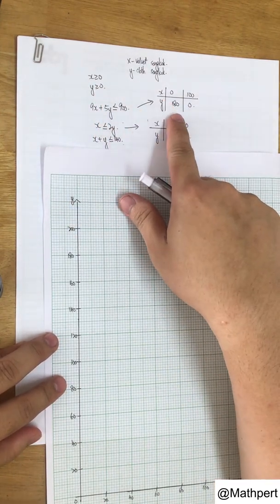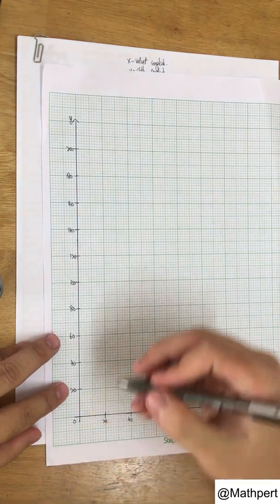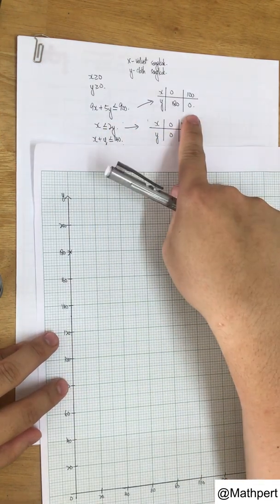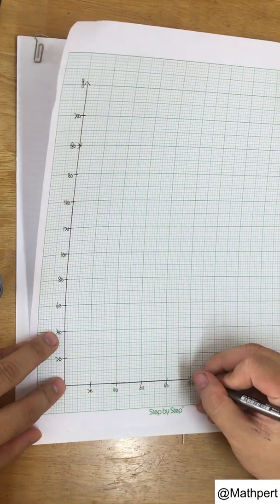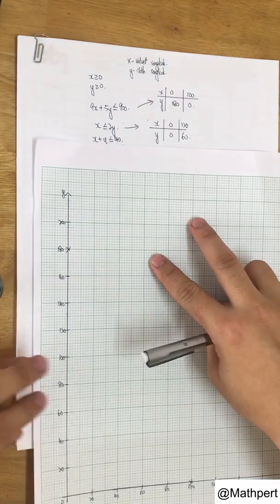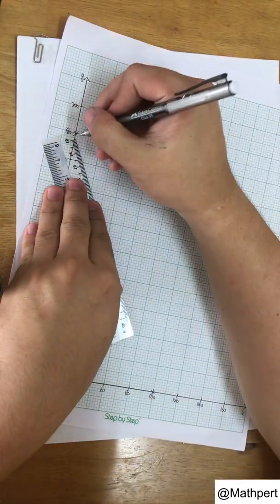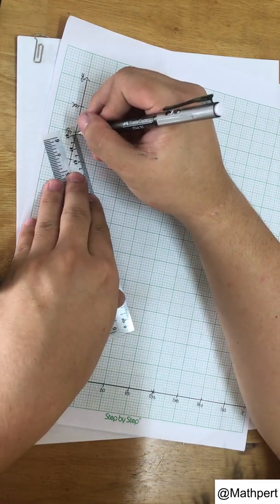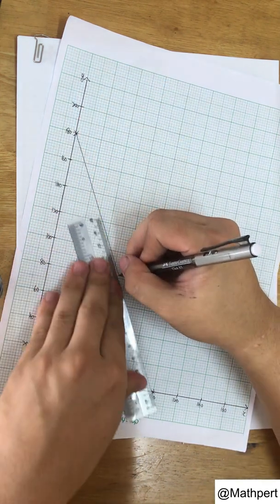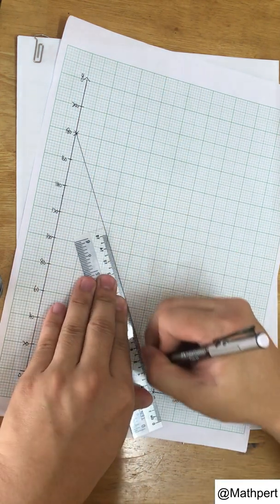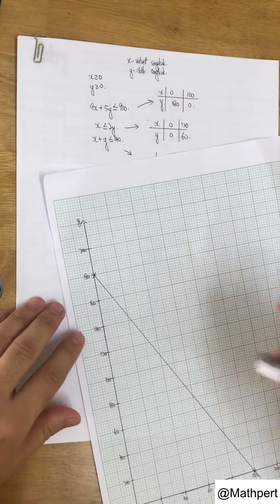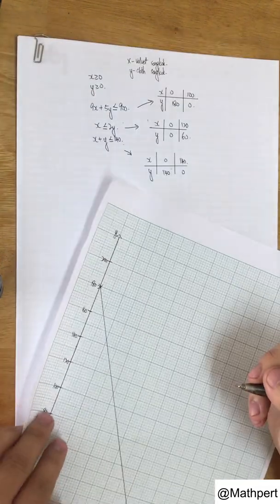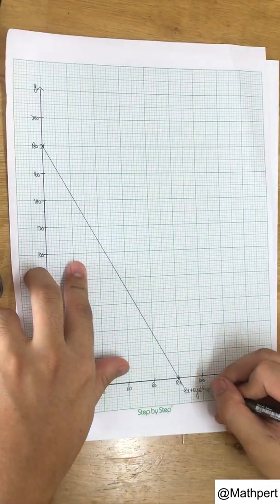So, when x equals to 0, y equals to 180. 0, 180 over here. When y equals to 0, x equals to 100. 0, 100. Then let's draw a straight line over here. Alright, label it. This is 9x plus 5y smaller or equals to 900.